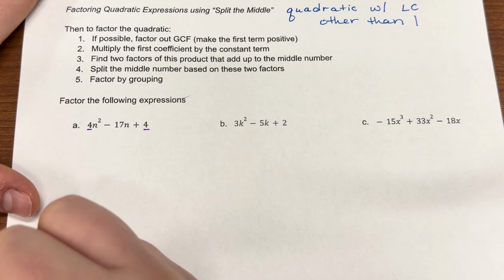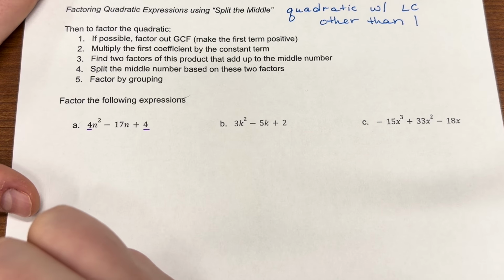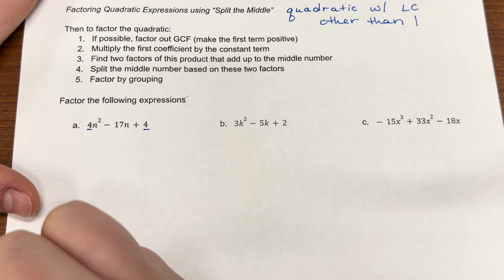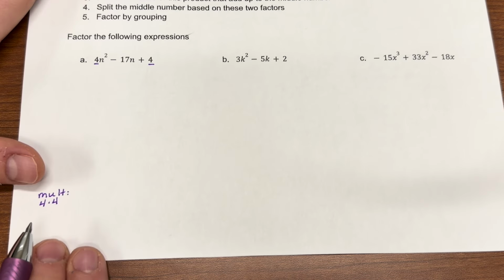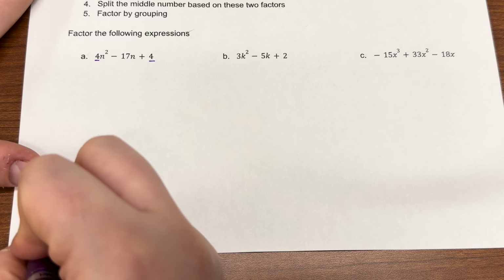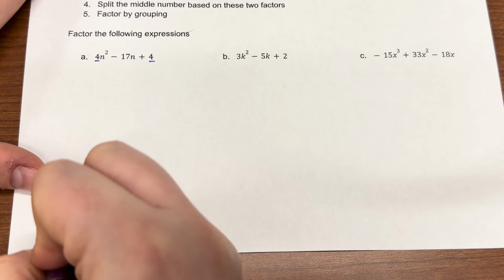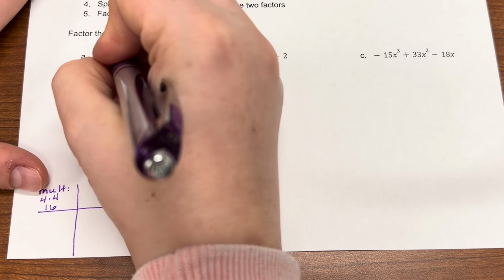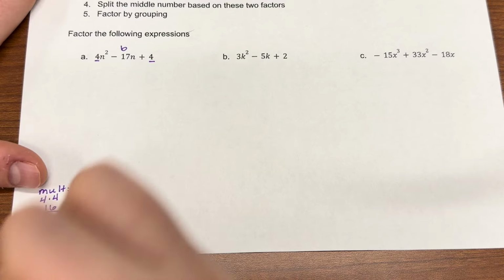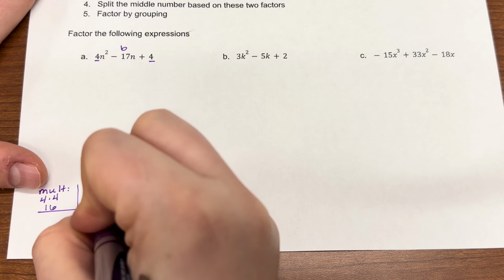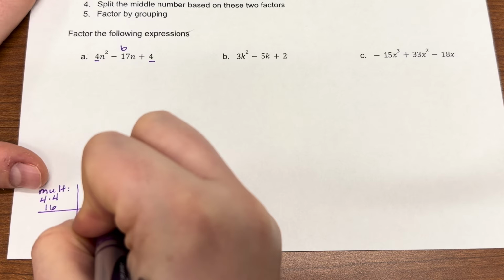So we want to multiply to 4 times 4, which is 16. And we want to add to that middle term, add to our b, which is negative 17.